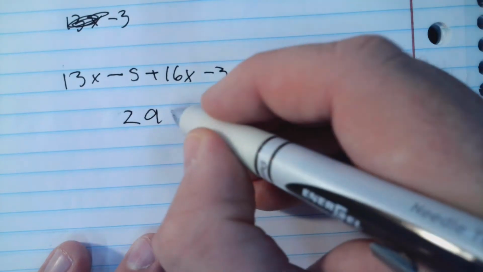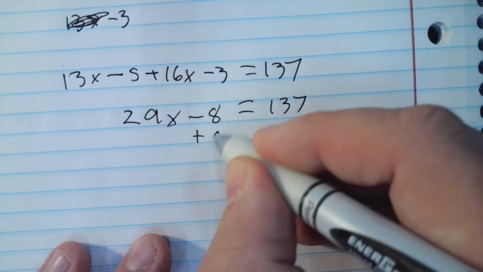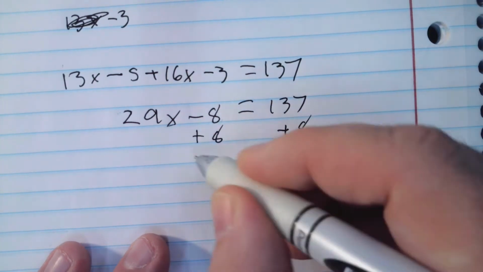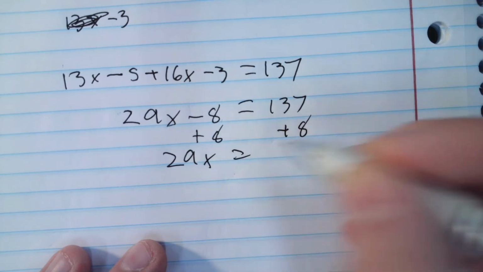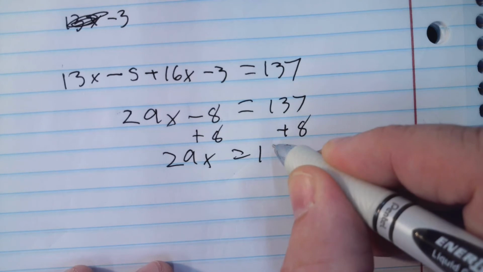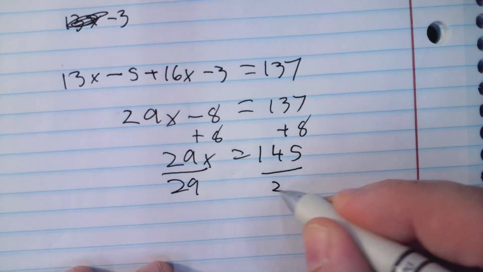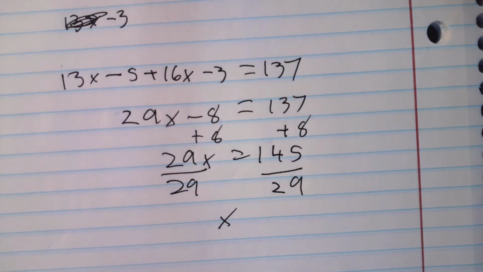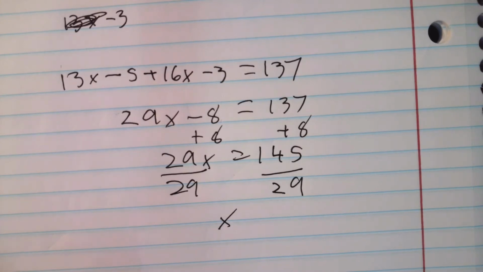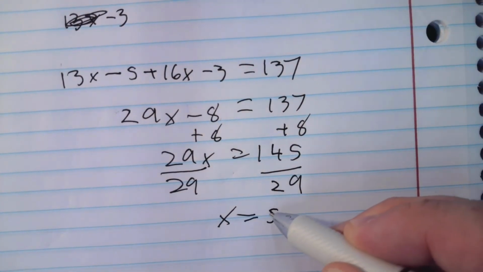I think that's a 29x, and that is a negative 8. 137 plus the 8. 29x equals something like 145, maybe? Yeah, 145. Divide by 29, and probably it's going to equal something beautiful. 145 divided by 29. Is that 5? Is that the answer to my question? No.